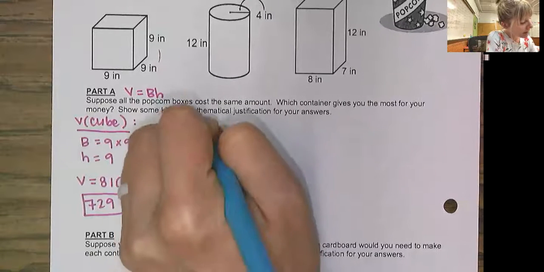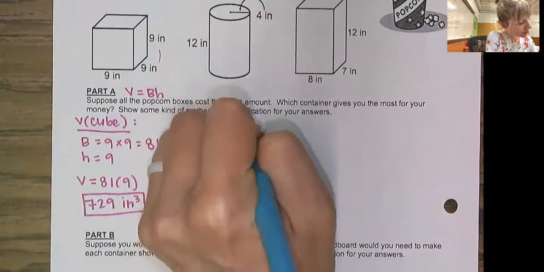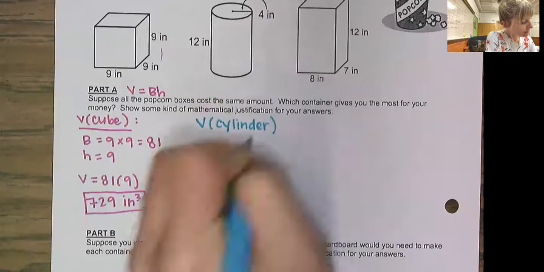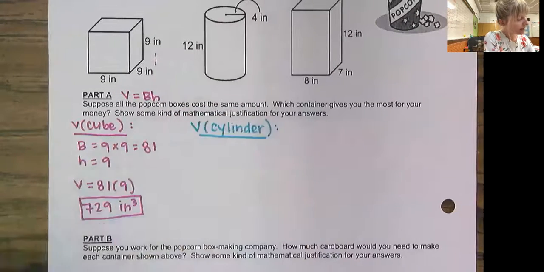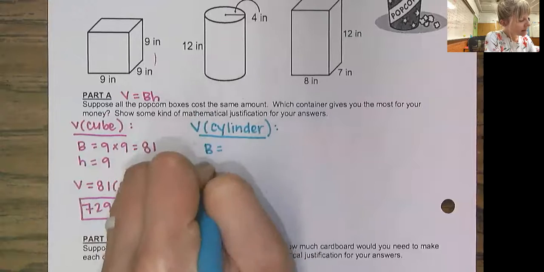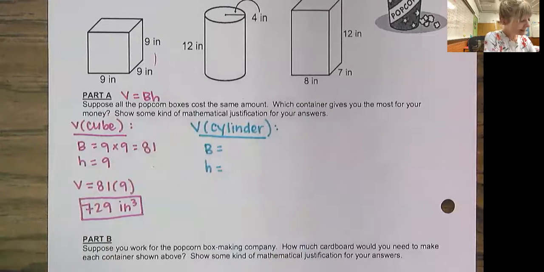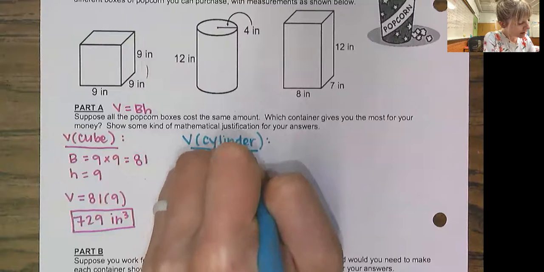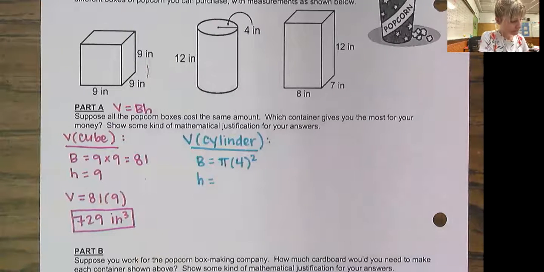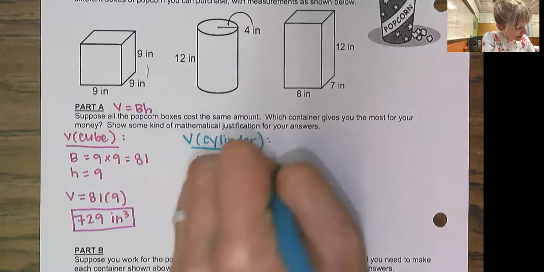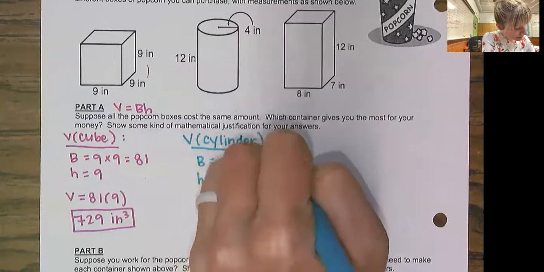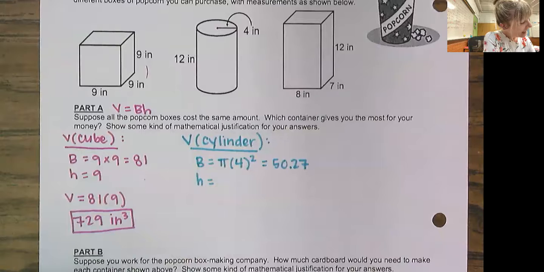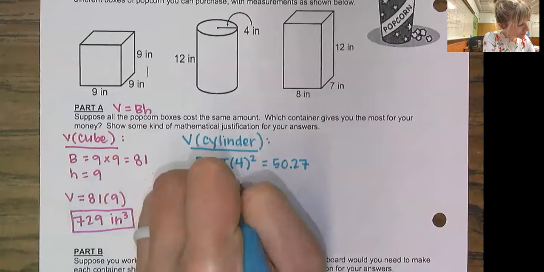Okay, let's check out the volume of the cylinder. It's the same formula. It's still the area of the base times the height. But in this case, the area of the base is pi r squared because it's a circle, right? Okay, so pi times r squared is approximately 50.27, and the height of the cylinder is 12.